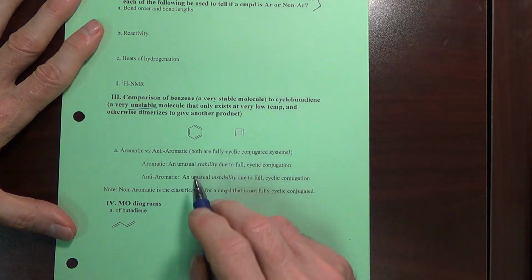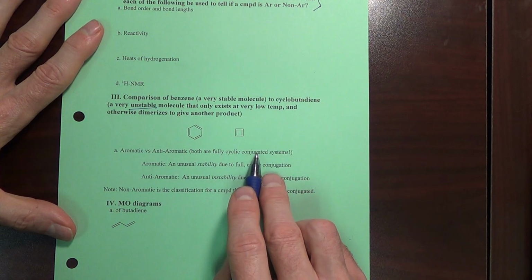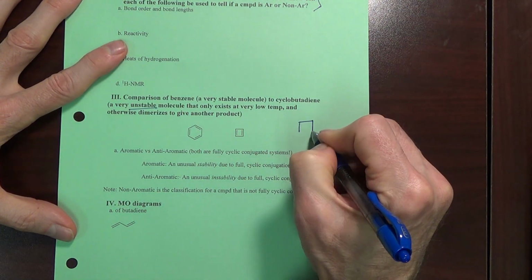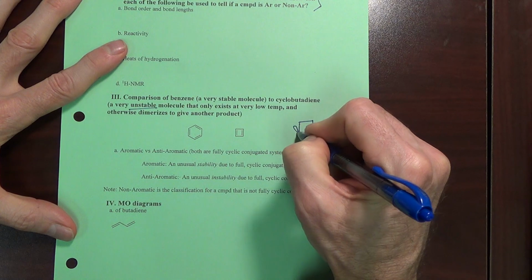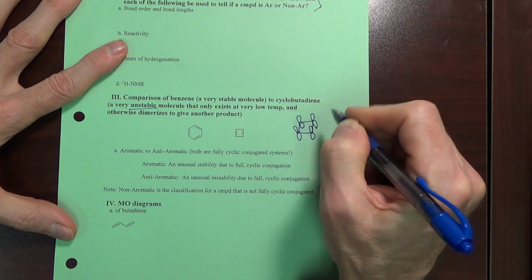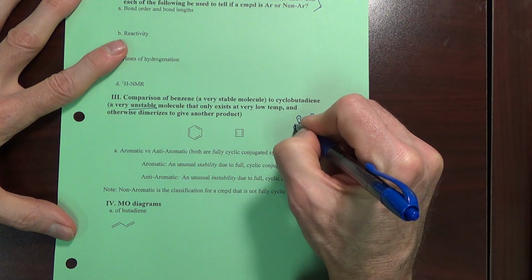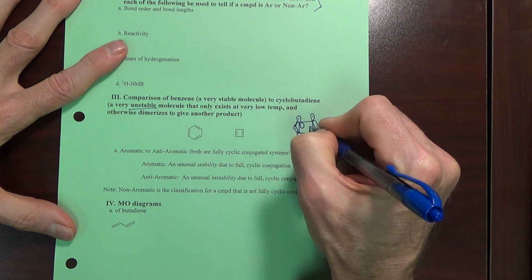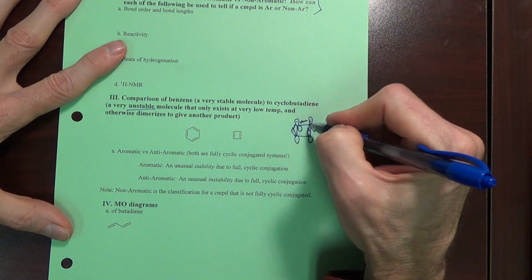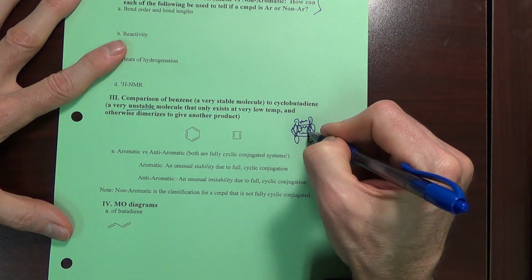If you look at the structures, both are fully cyclic conjugated systems. Right? I mean, each carbon has a p orbital. If you draw them in, right? 1 electron makes pi bond. 1 electron makes pi bond. We could say, well, aren't these also overlapping? Yes. Aren't these also overlapping?